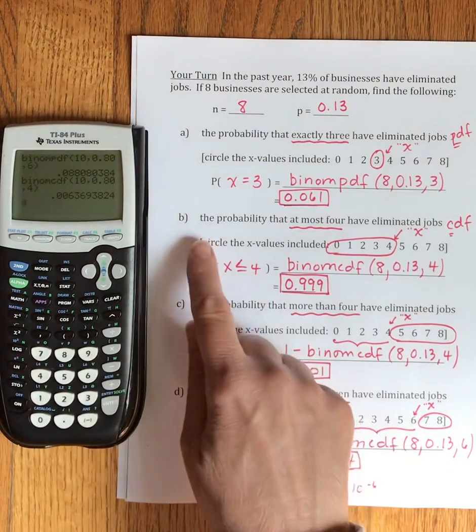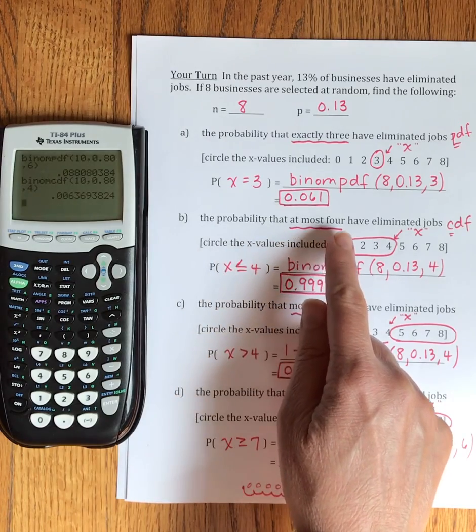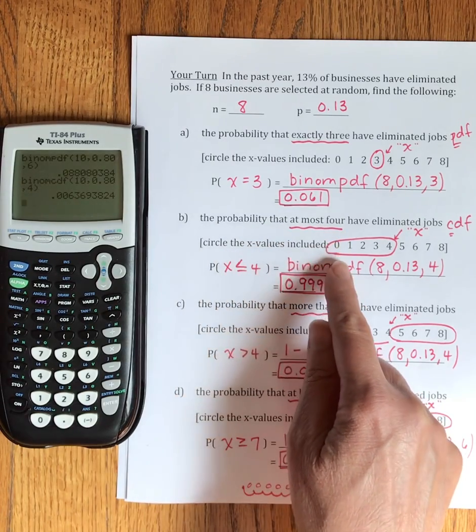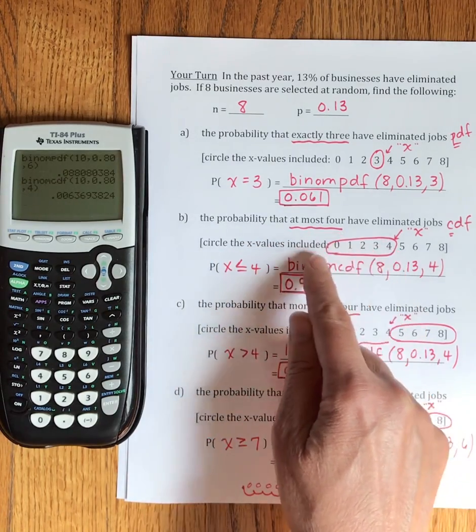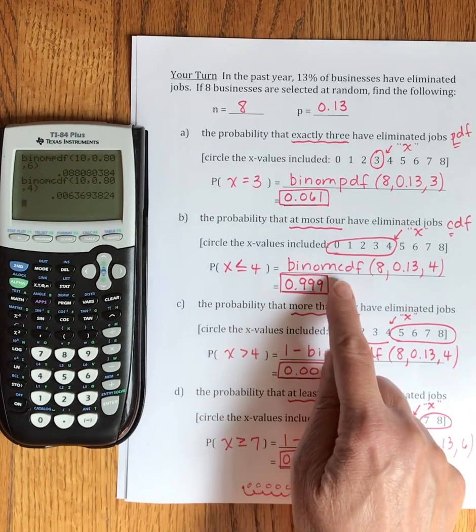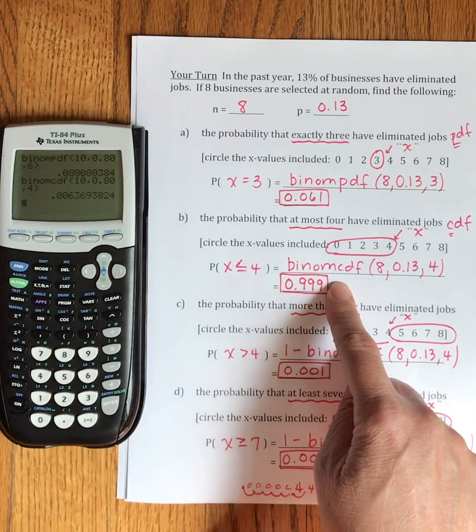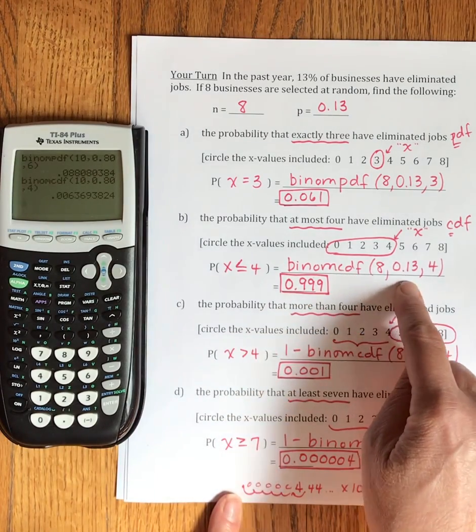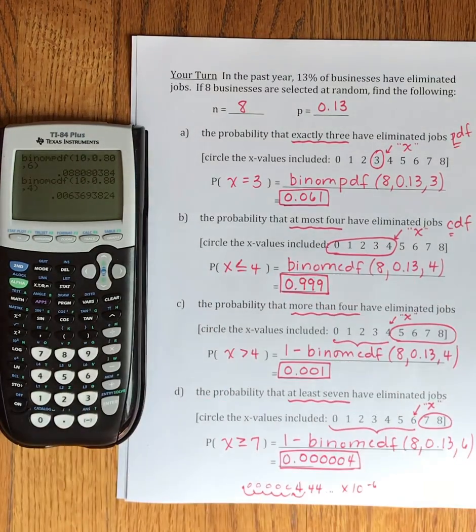Part B wants the probability of at most 4. So at most 4 means we're going to accumulate all of the probabilities up to and including 4. So this time we want CDF instead. With the 8 and the 0.13 and the 4, it comes out to be 0.999.